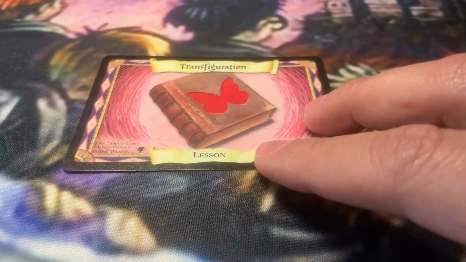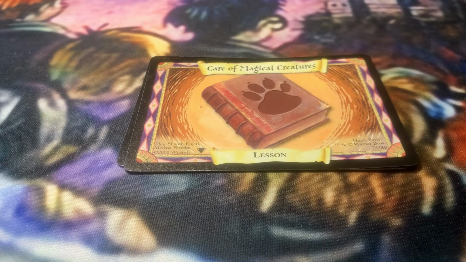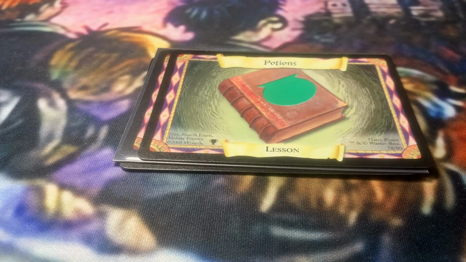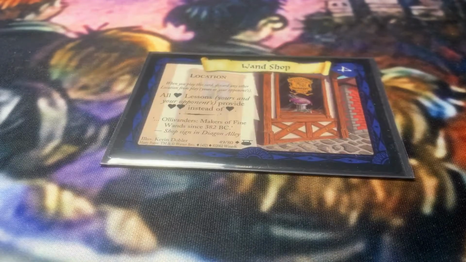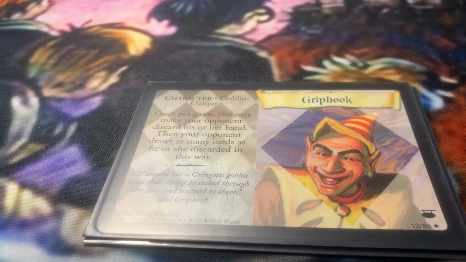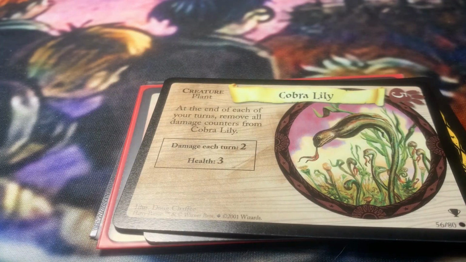Okay, I'm going to start by showing the different types of lessons that you can find in this game, as well as the different types of cards. So first, Transfiguration lesson, Creature lesson, Quidditch, Charms, Potions. The different types of cards you can find in this game are location cards, items, characters, adventures, match, creatures, spells.